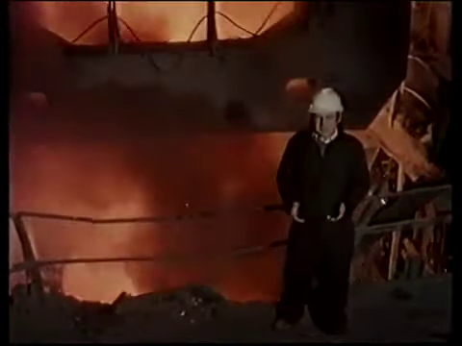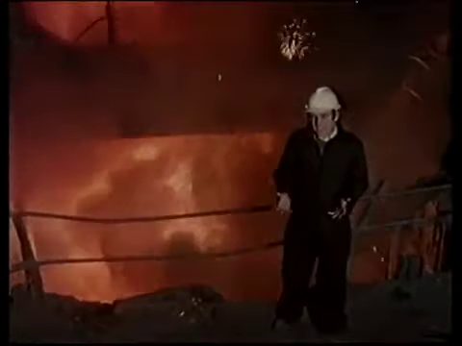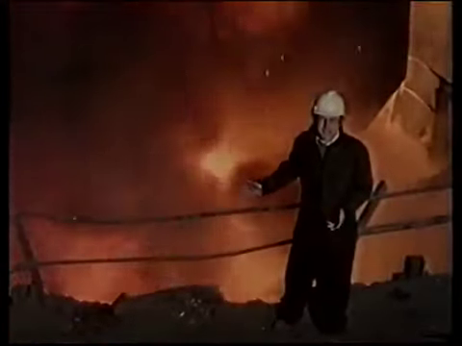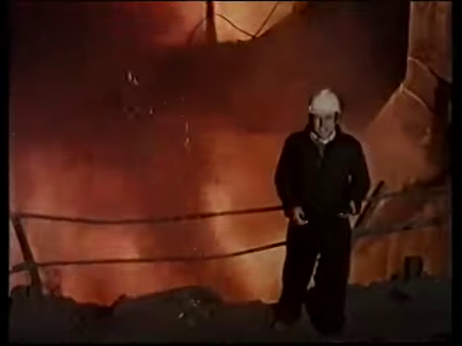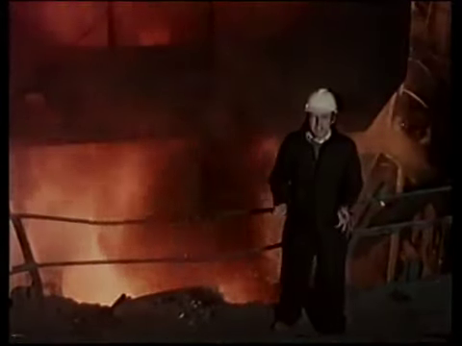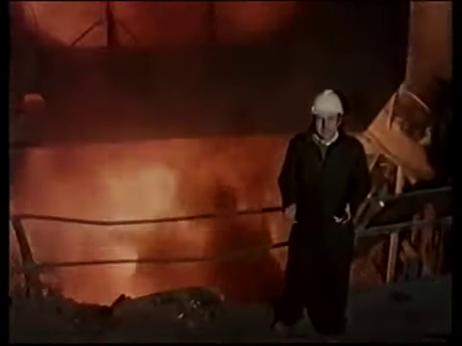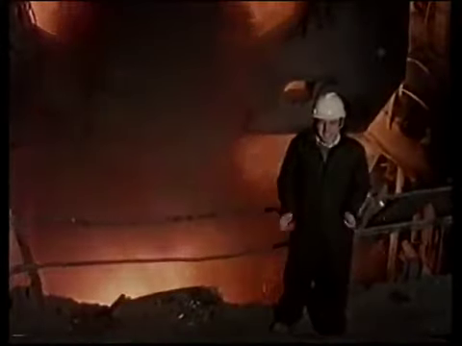So, what's happened in the last 5 minutes that they found out the composition of this material here? I'm going to show you what's been going on in those 5 minutes and how they've been able to analyze this steel.